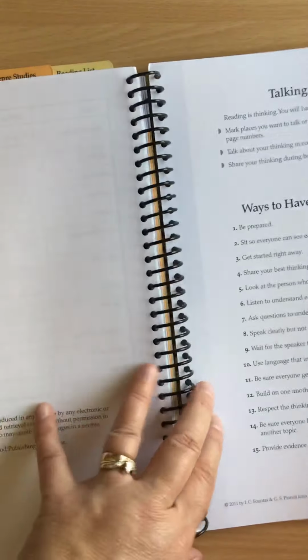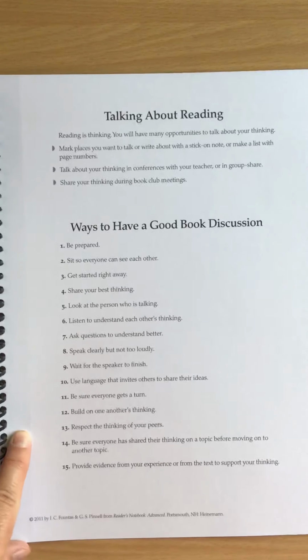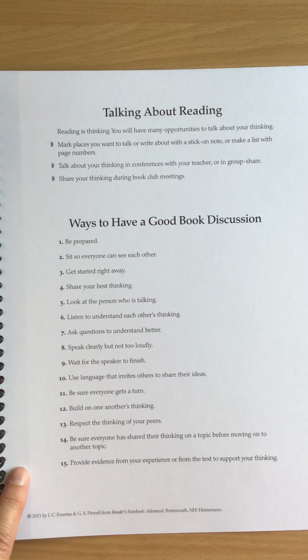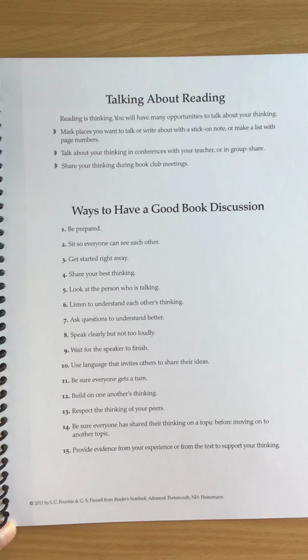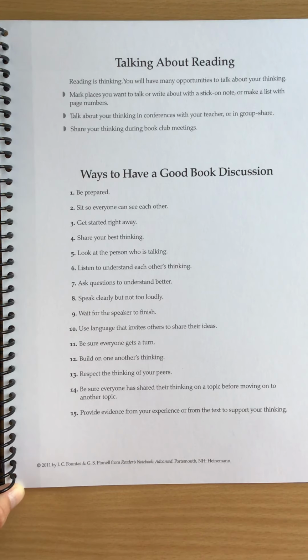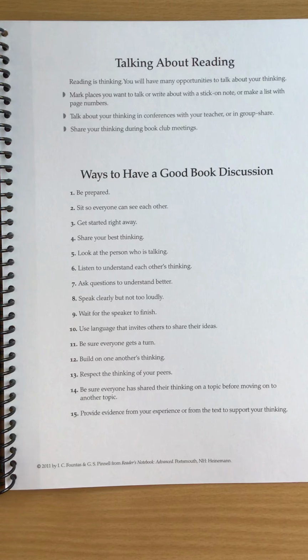At the very back, inside cover, there's just some more tips for you, how you should talk about reading and ways to have a good book discussion. We've talked a lot in class about how book discussions really help develop your thinking and help you to understand books better and help others to understand books better.